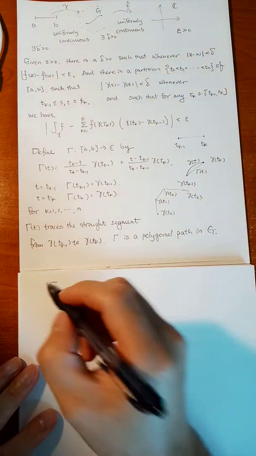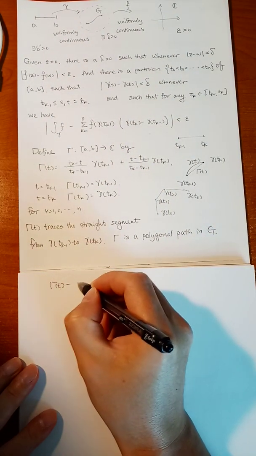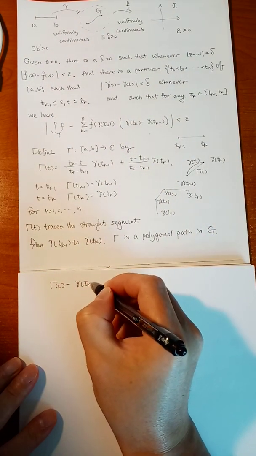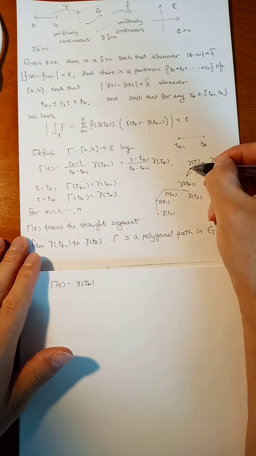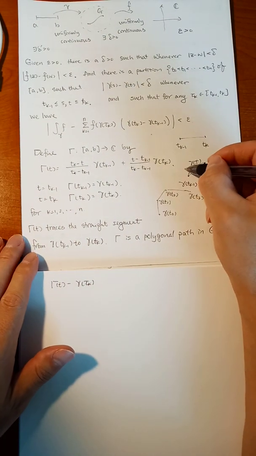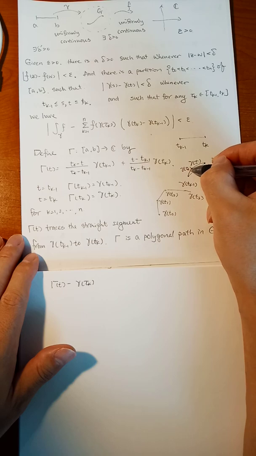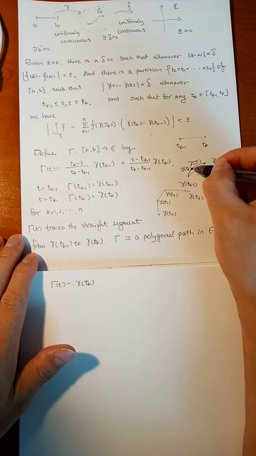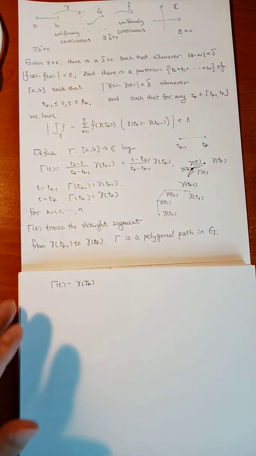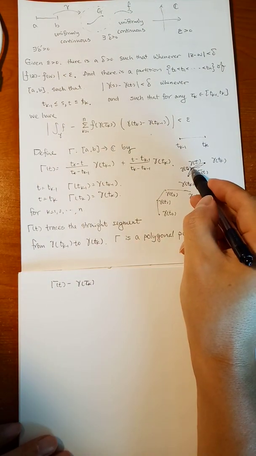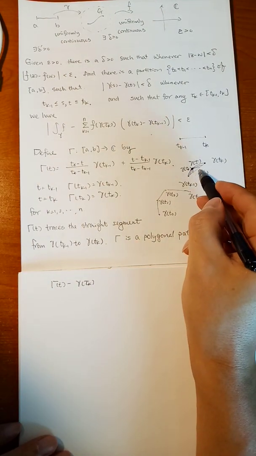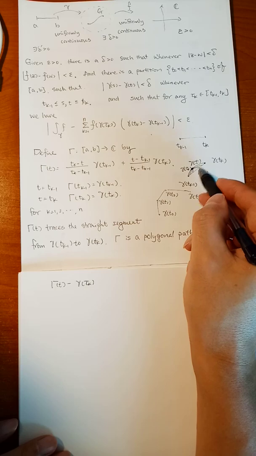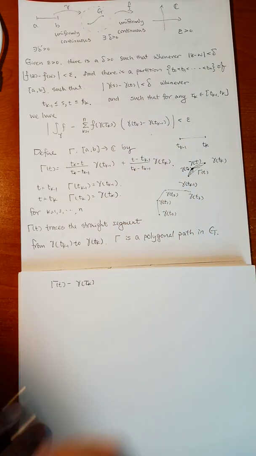And there's some place you have a gamma tau k, some point. We want to know the distance between these points, like gamma tau k and capital gamma of t, for whatever point from this interval. Let's check.